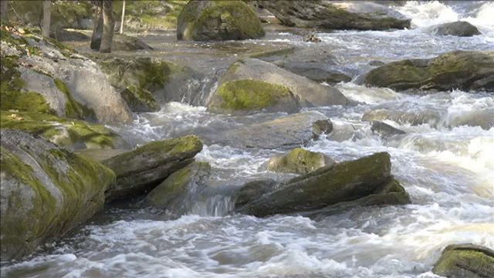So now our image has much more motion in the water. But let's really push it this time. Let's go to a really slow shutter speed.